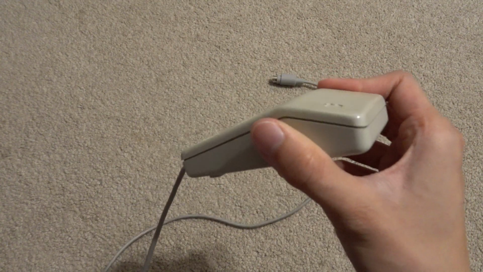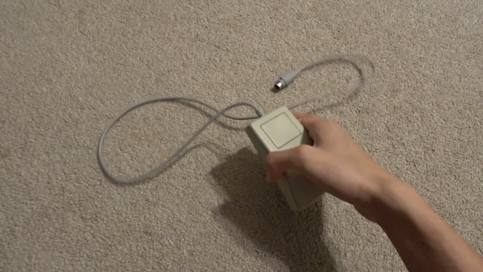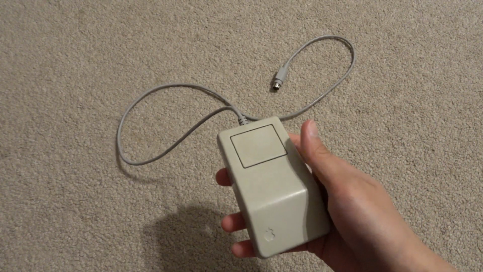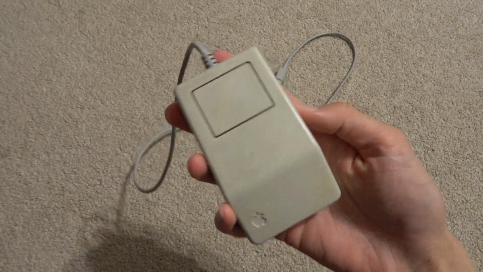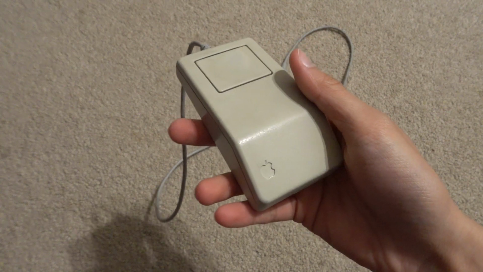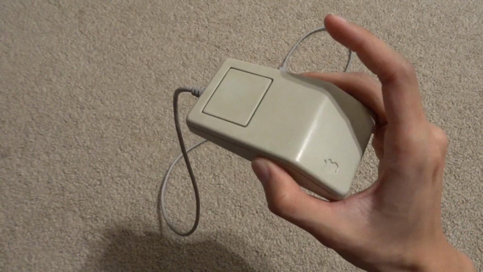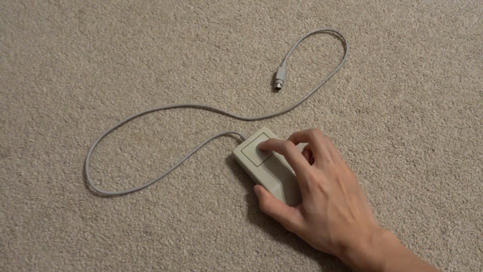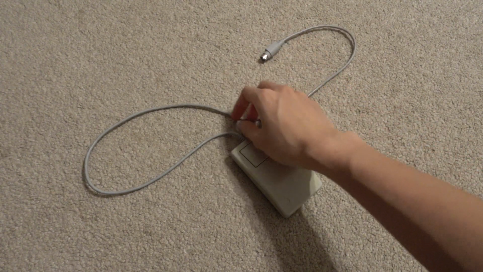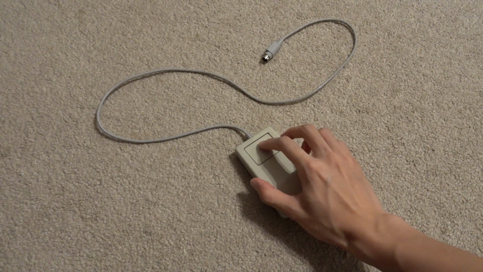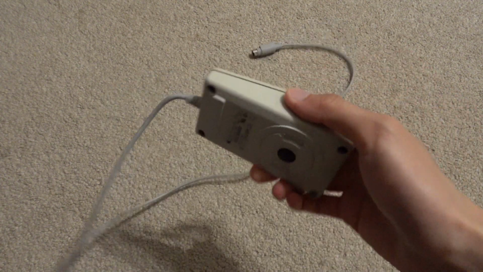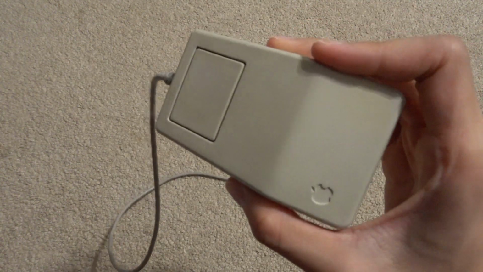So, with this design. And then I think about a few years later, this was included in all other Apple computers, obviously. So it's pretty much the predominant Apple mouse at that time, before the next one will come, which we'll get into later in this video. And yeah, so here's the Apple mouse.